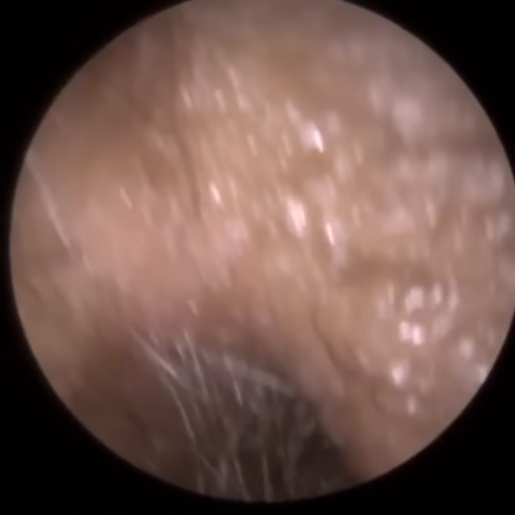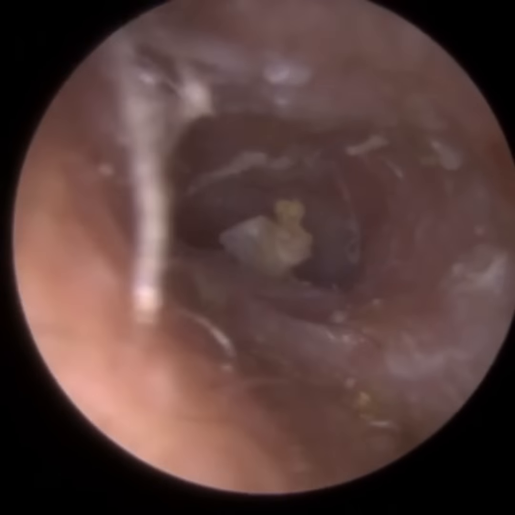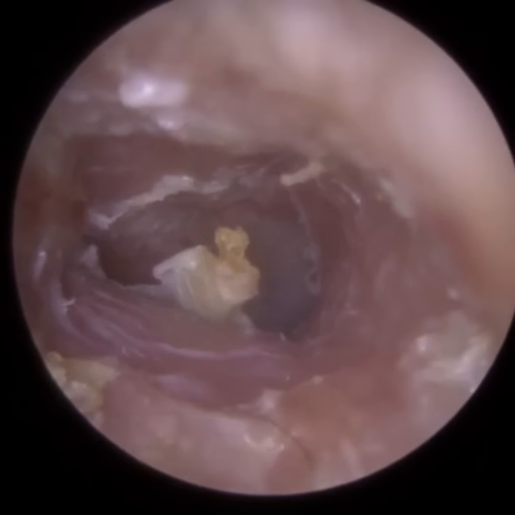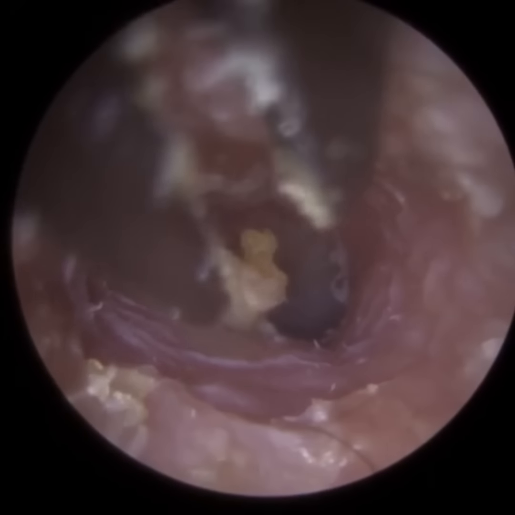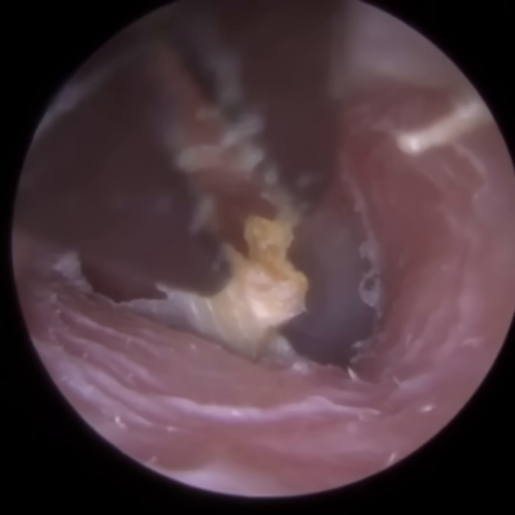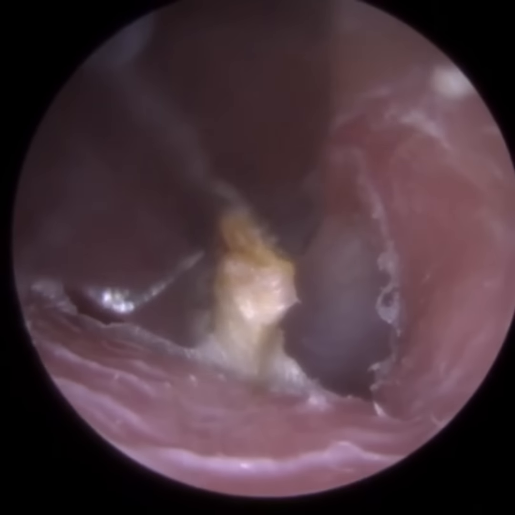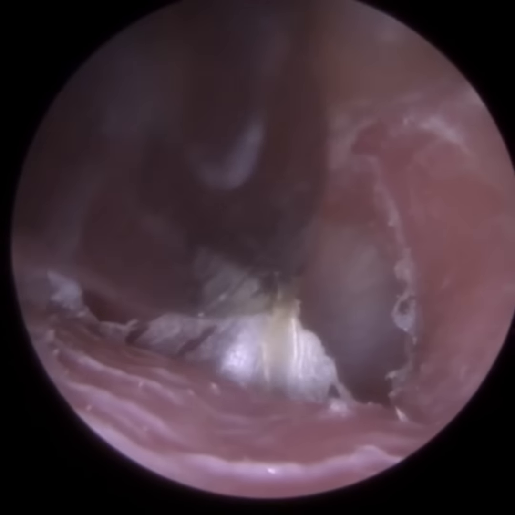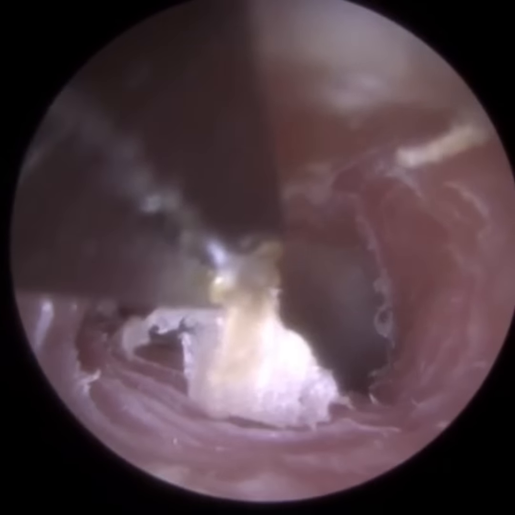There's quite strong adhesion there, so I've just lifted it off the canal wall. There's something for me to clasp onto and grab onto, so I'm going to go back in with the forceps. Just got to be careful because we're really close to the eardrum now. We don't want the tip of the forceps, which is the pointed bit, to make contact with the eardrum or the ear canal wall. And there we are. I've managed to remove that last sliver of dead skin.